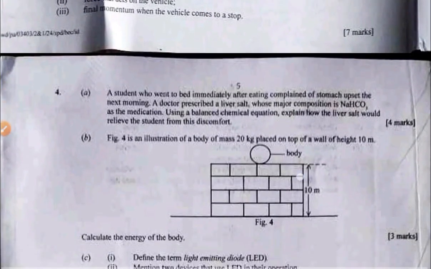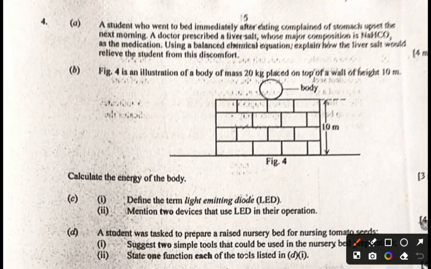Now to question 4. A student who went to bed immediately after eating complained of stomach upset. The next morning, the doctor prescribed liver salt whose major composition is sodium hydrogen trioxocarbonate(IV), NaHCO3. It says use a balanced equation to explain how the liver salt would relieve the student from this discomfort. At first, they'll just give you the 2 reactants and then tell you to balance the equation. So this question is actually asking for writing a chemical equation and balancing it.